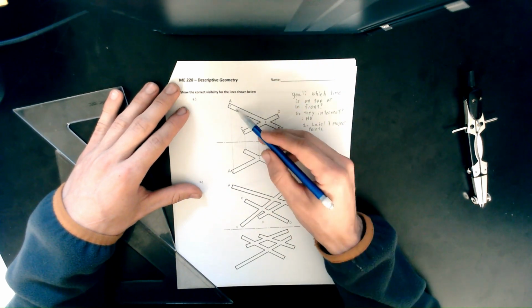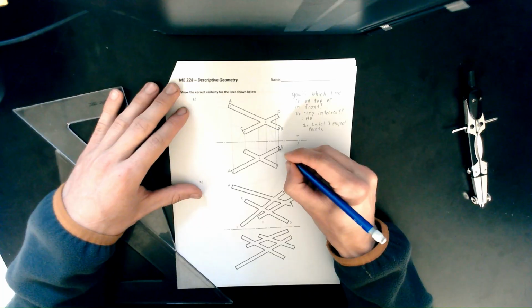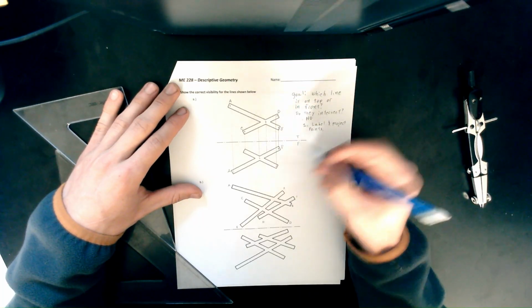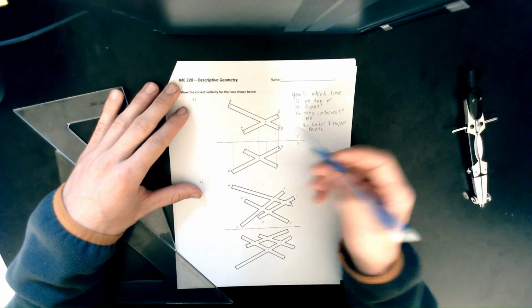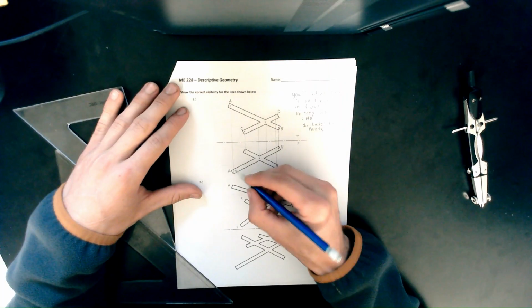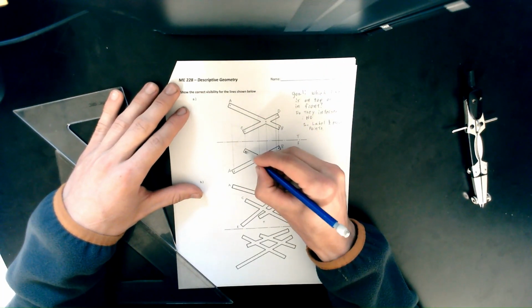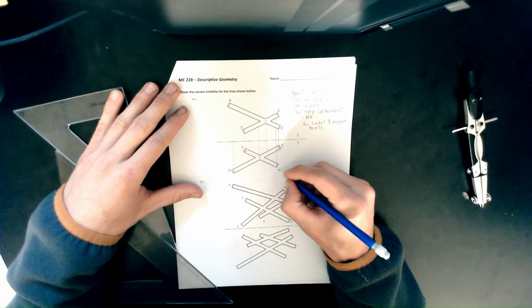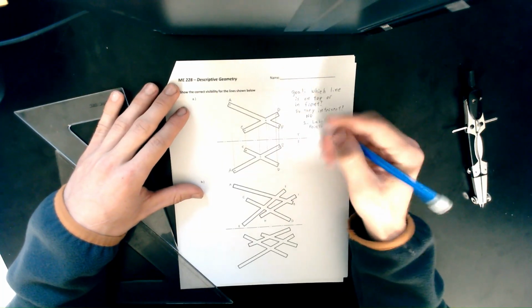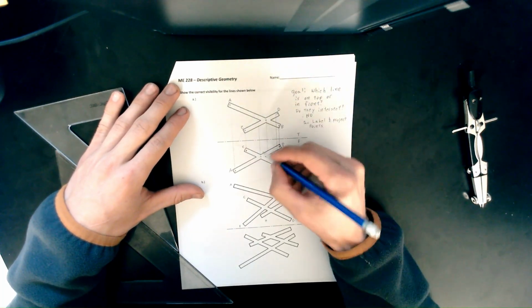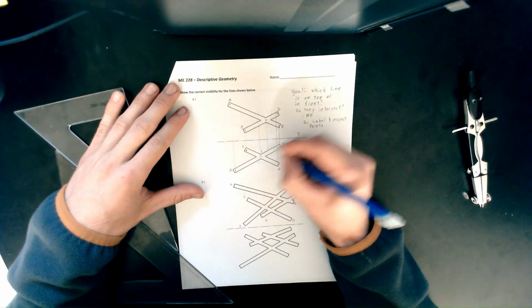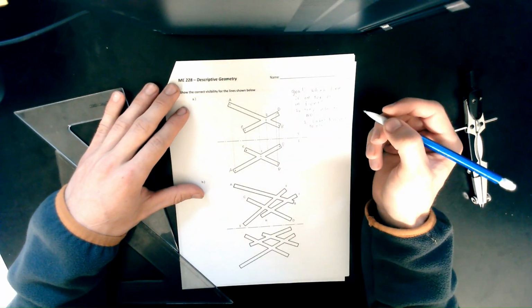And we can see that BA and BA are here. If I somehow got that this is D, then we would have a line that doesn't exist. There is no DA in these two views, and so that makes this C, and that makes this D. And then I can label the apparent intersections as 1 and 2 here.